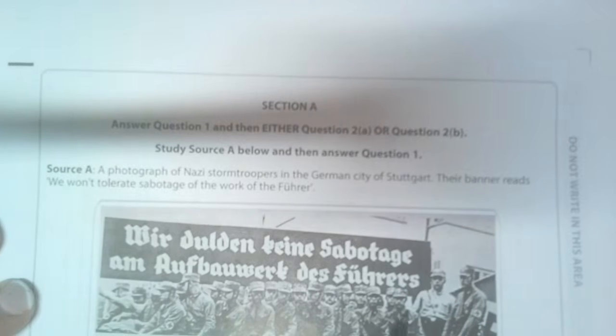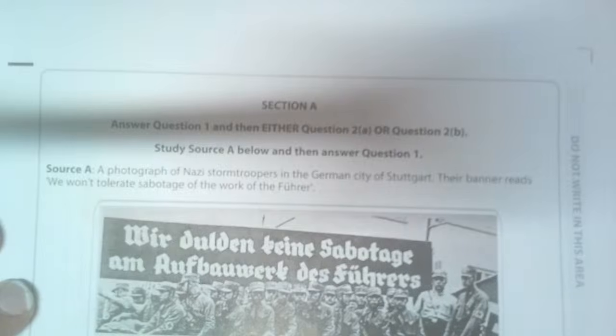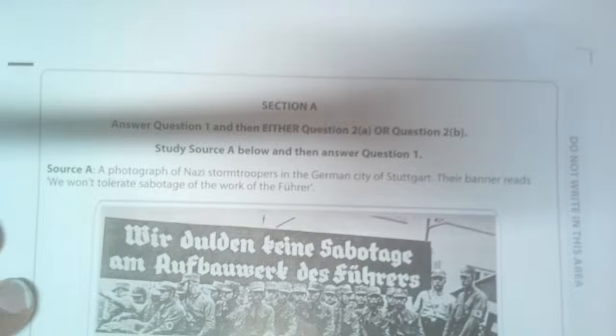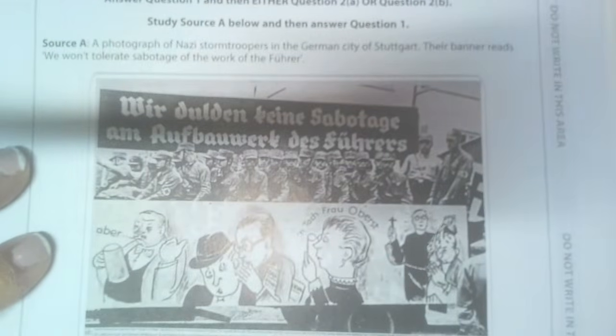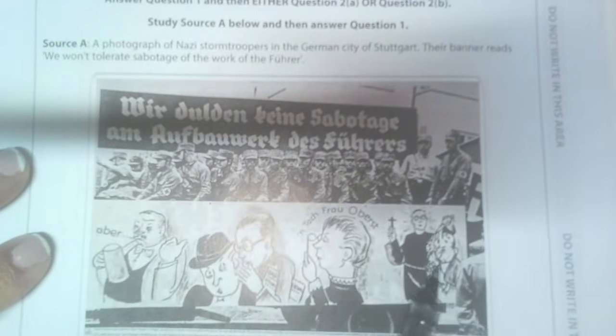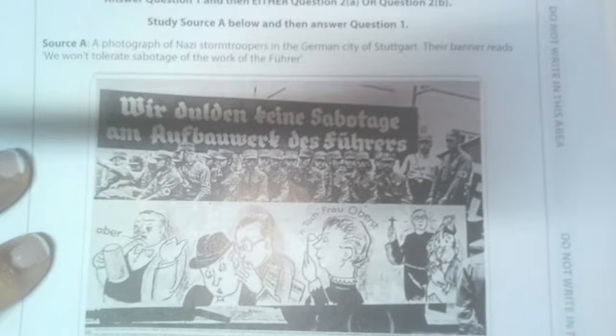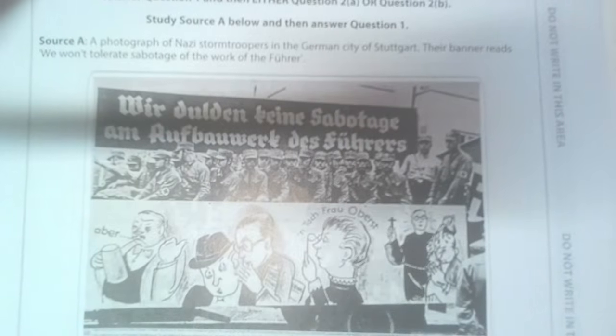And then we've got the stormtroopers marching, and a couple of pictures that go with it. There's a man drinking, a man whispering into the ear of another man, a lady sticking her nose up at people, and the church blessing somebody. There's a lady there, and the man sticking his nose up at people, the church blessing people.